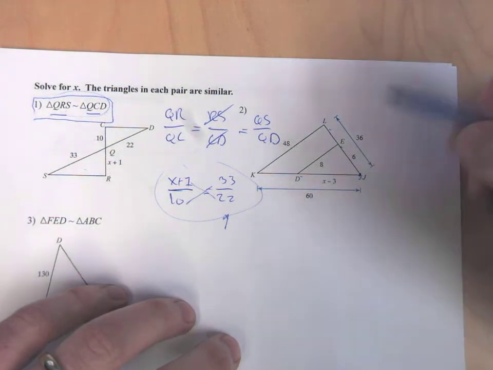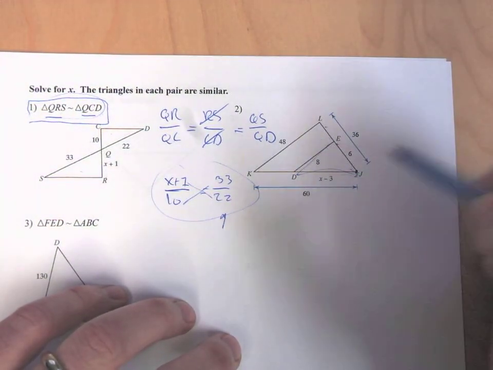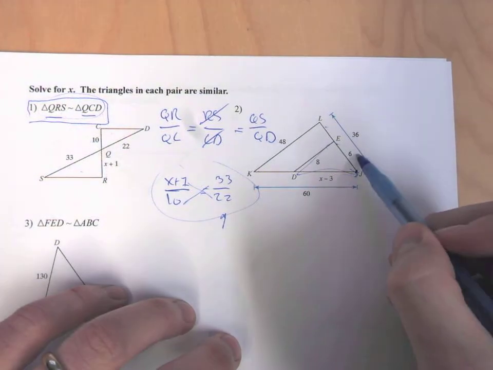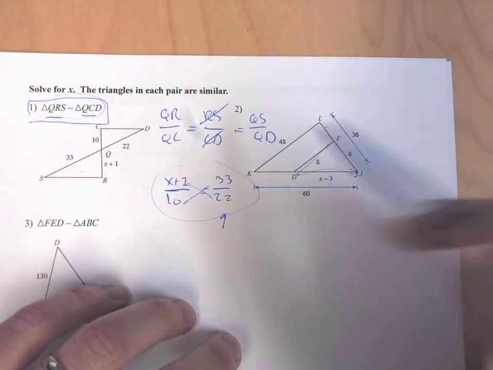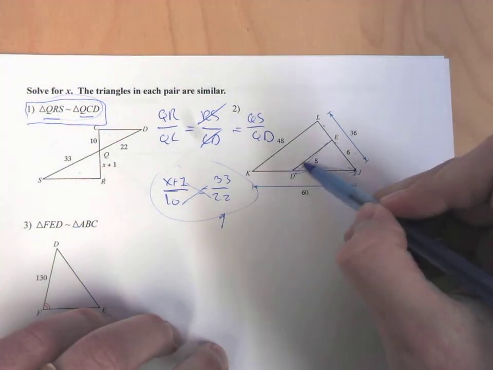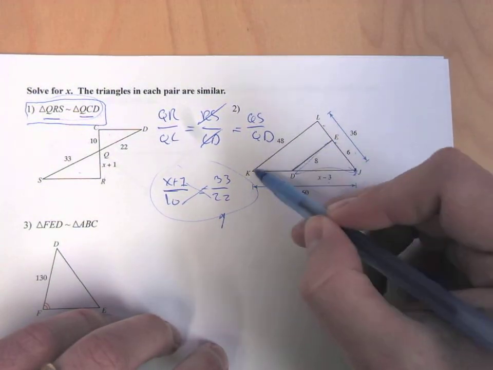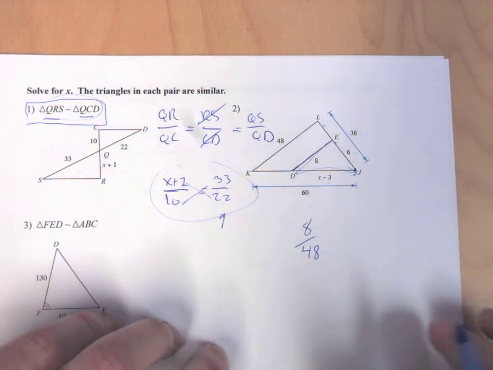Okay, so notice we have a little triangle living inside a bigger triangle. The three sides of the little one are the 6, the 8, and the x minus 3. The sides of the big one are the 36, the 60, and the 48. So let's set up the proportions, right? This side, DE, corresponds with KL. So 8 over 48. I'm setting up a proportion.